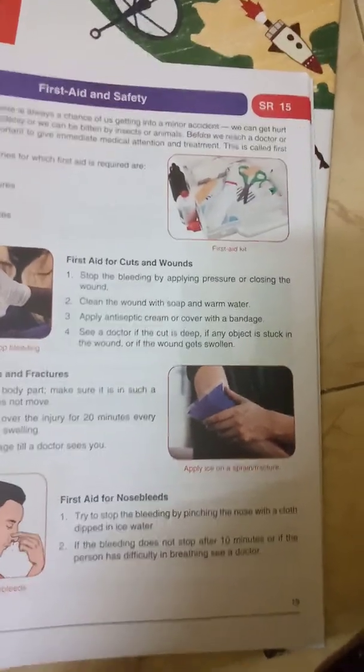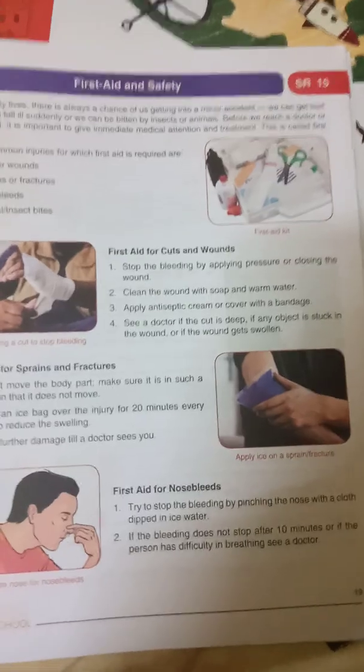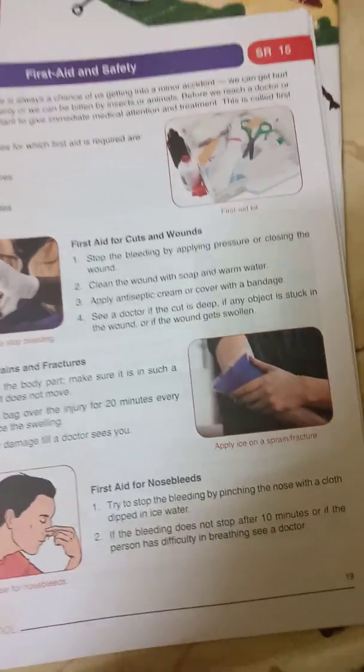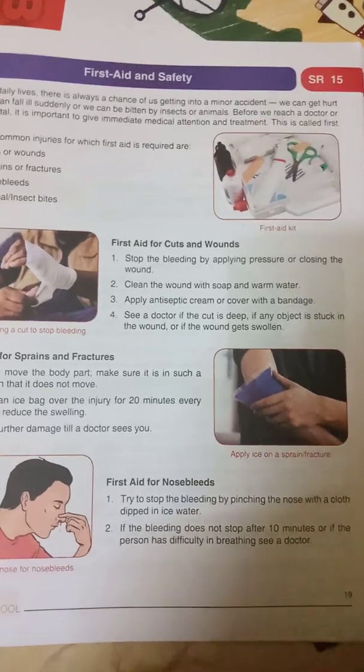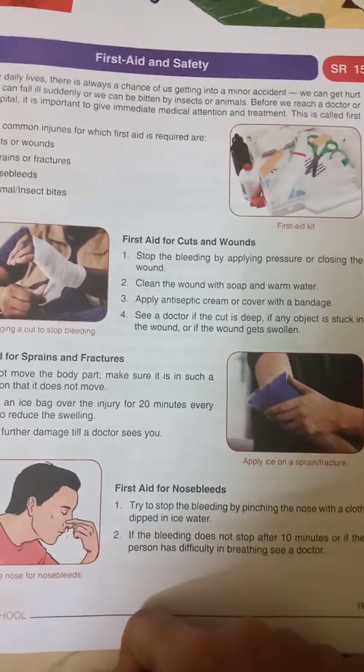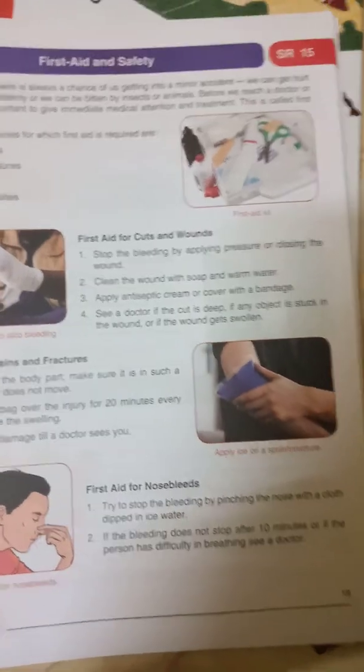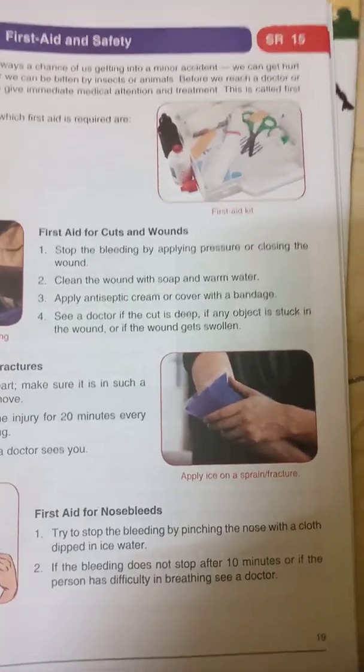Stop the bleeding first. Applying pressure. அந்த இடத்துல press பண்ணி அந்த pressure கொடுத்து அதை stop பண்ணோம் bleeding. Then closing the wound, clean the wound with soap and warm water. Apply antiseptic cream or cover with bandage. See a doctor if the cut is deep.